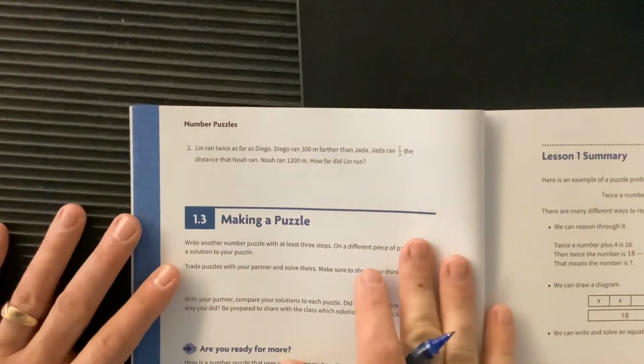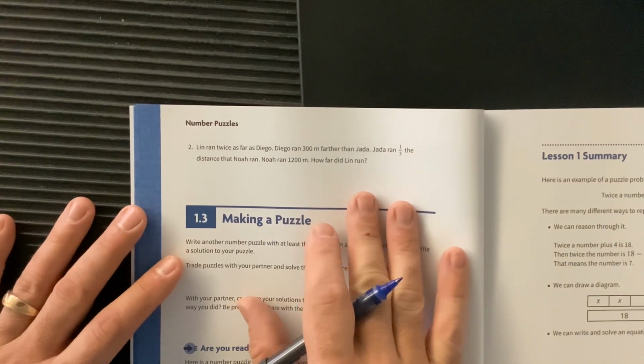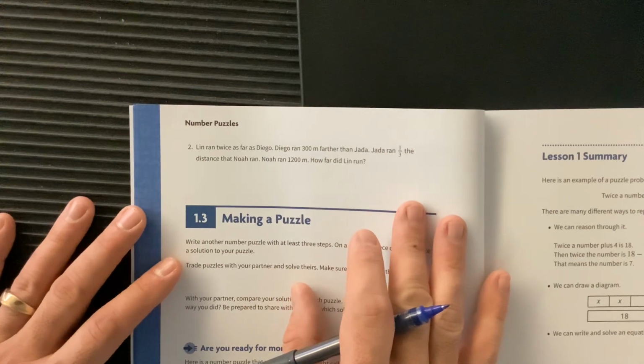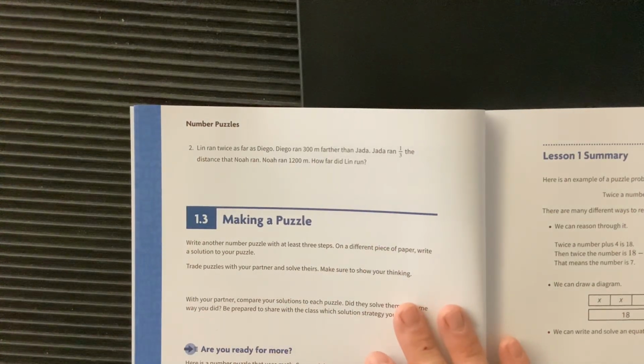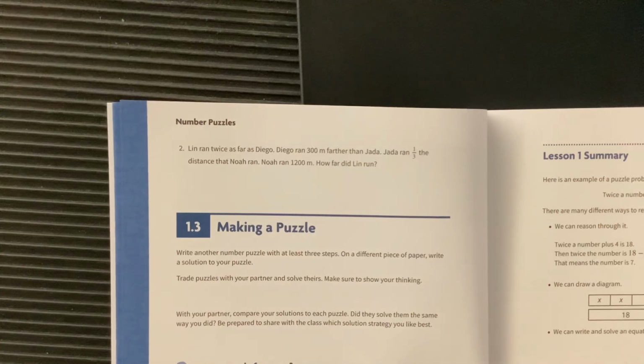Lynn ran twice as far as Diego. Diego ran 300 meters further than Jada. Jada ran a third of the distance that Noah ran. Noah ran 1,200 meters. How far did they all run? How far did Lynn run? So again, I'll give you a minute or so, see if you can figure that out. Again, working your way backwards. See if you can get that.